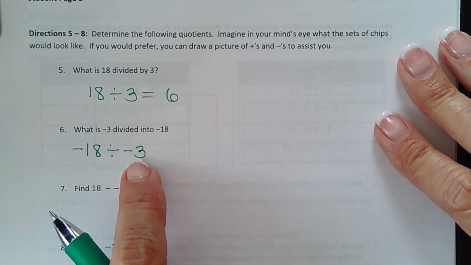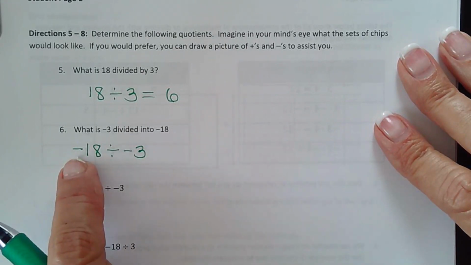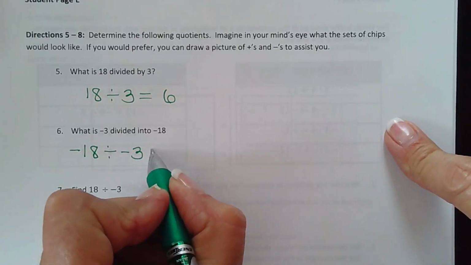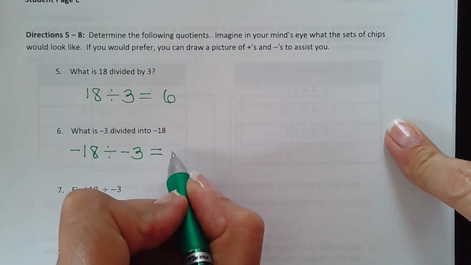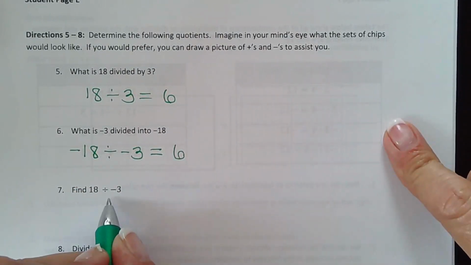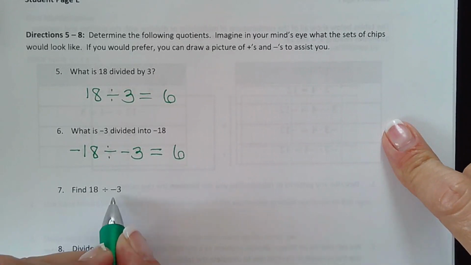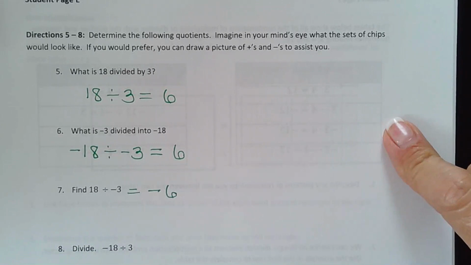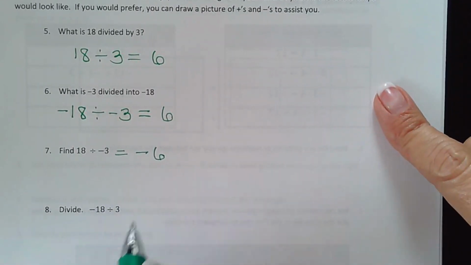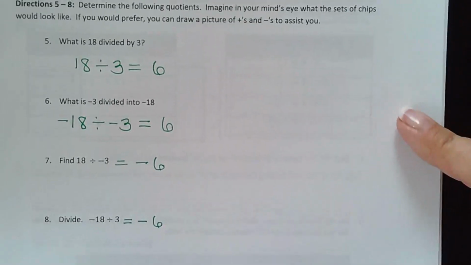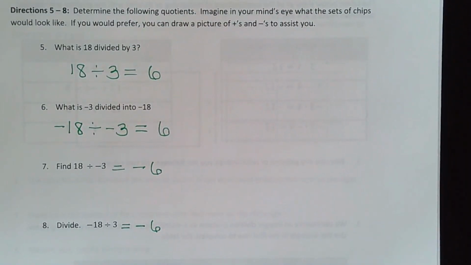So negative 3 divided into negative 18. 2 negative signs. 2 negatives is an even number of negatives, so it's positive 6 for our answer. 1 negative sign, negative answer. 18 divided by 3 is 6. 1 negative sign, odd number of negatives, negative answer. 18 divided by 3 is 6. So just like before, decide your signs, then do your division.